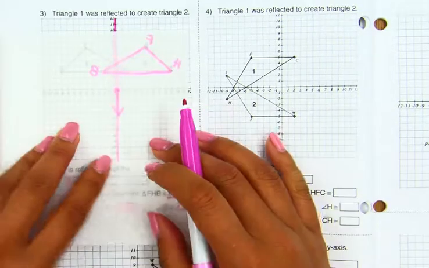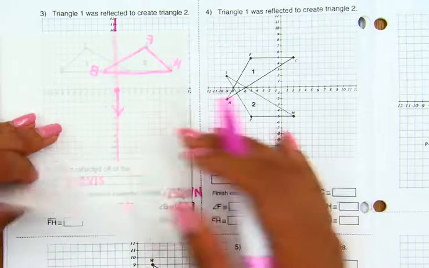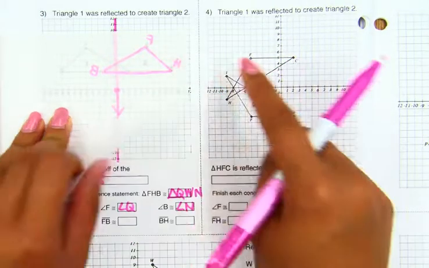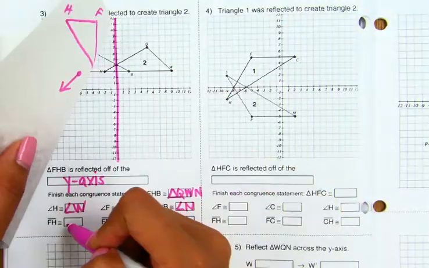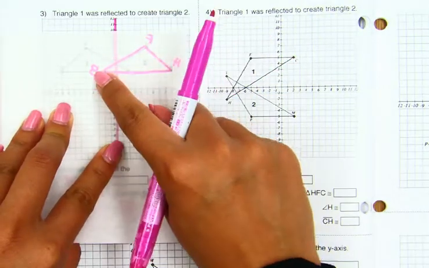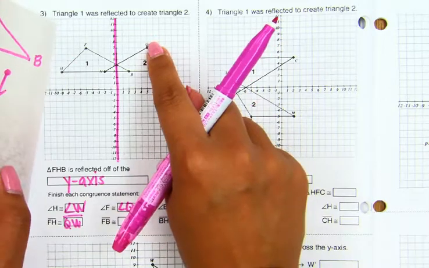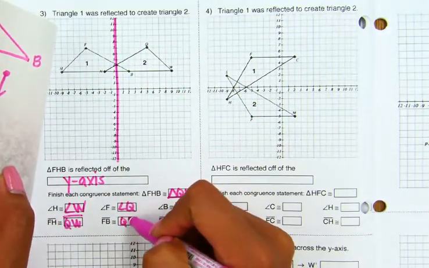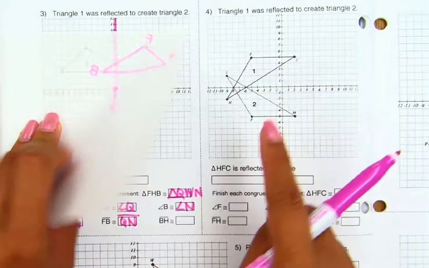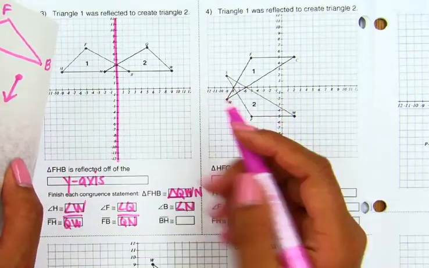Now we're going to do the same thing, but with line segments. The first one is line segment FH. FH is congruent to line segment QW. Line segment FB is congruent to line segment QN. And line segment BH is congruent to line segment NW.